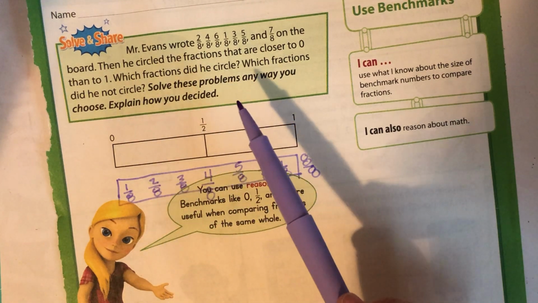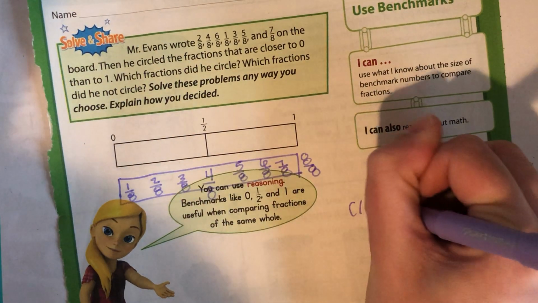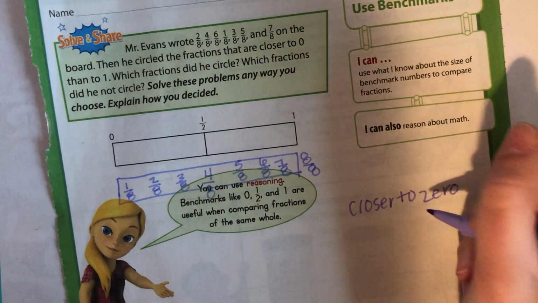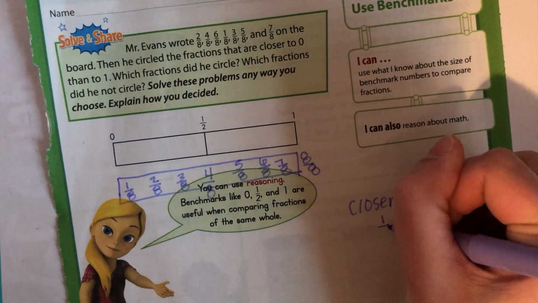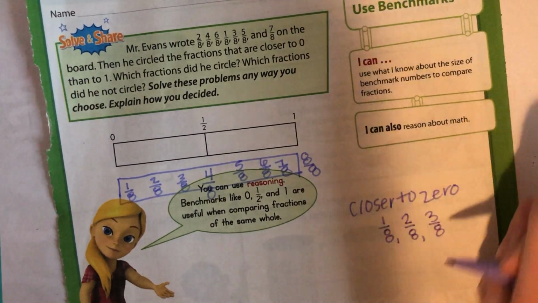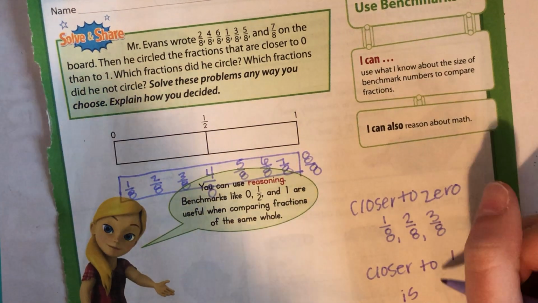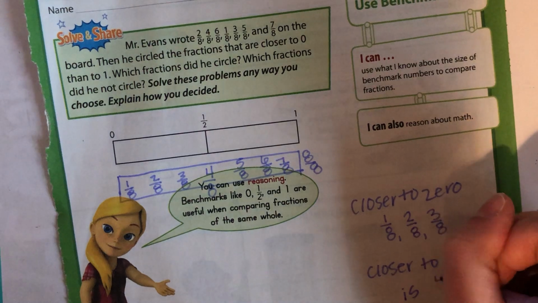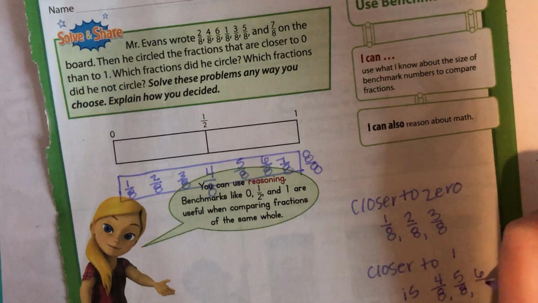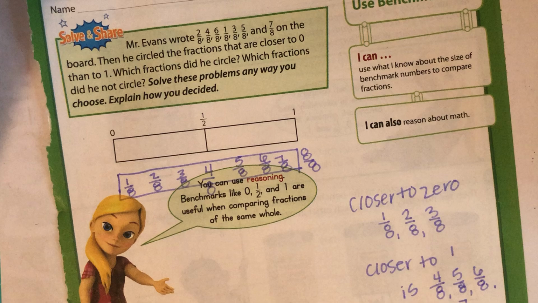So up here it says which fractions did he circle and which fractions did he not circle. So the closer to 0 is the 1/8, 2/8, and 3/8. Closer to 1 is 4/8, 5/8, 6/8, 7/8. Okay, you're on page 697.